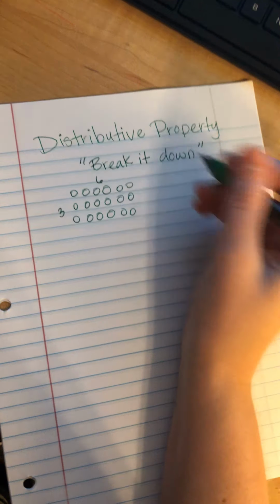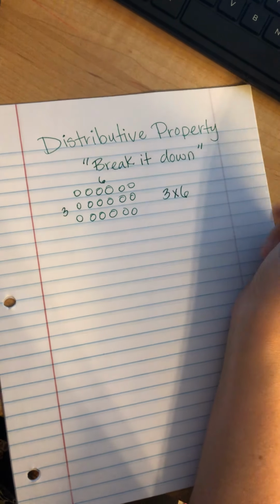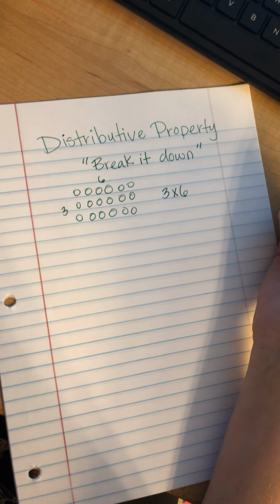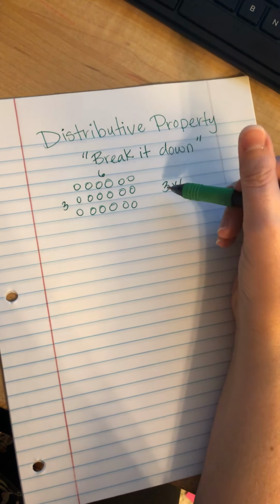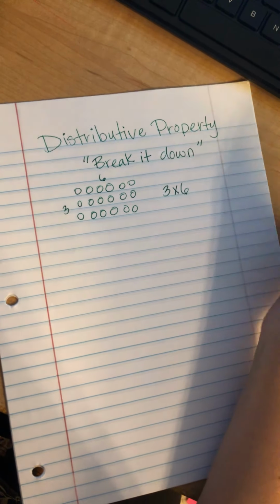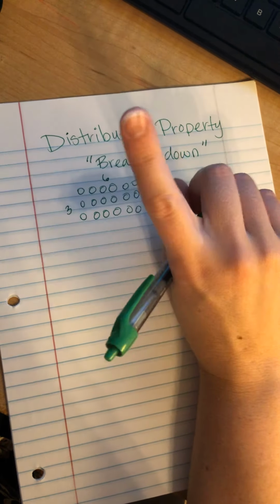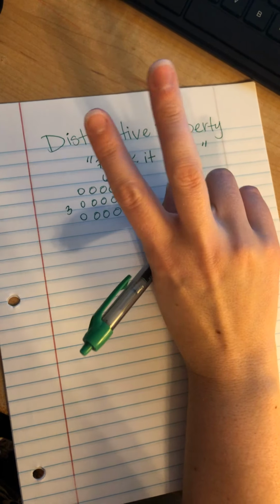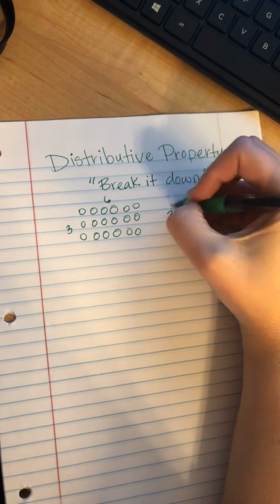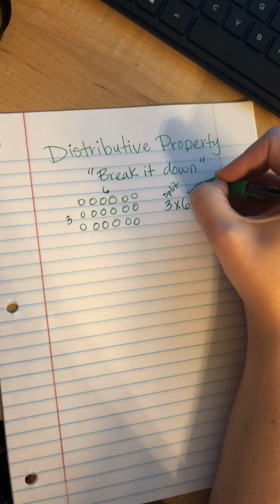Okay, now some of you might not be familiar with your 3s or your 6s, but that's okay. You can take this and chop it up and make it easier for yourself. You can either chop up the 3 or chop up the 6, but in our class, we're going to remember this little saying. First number split, second number same.